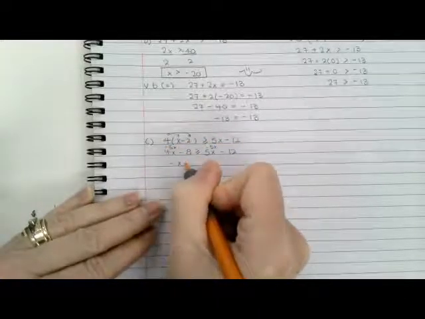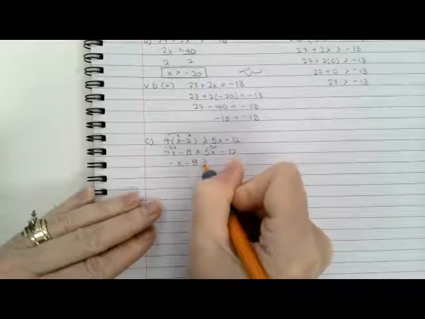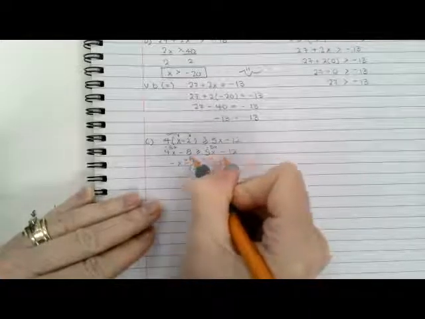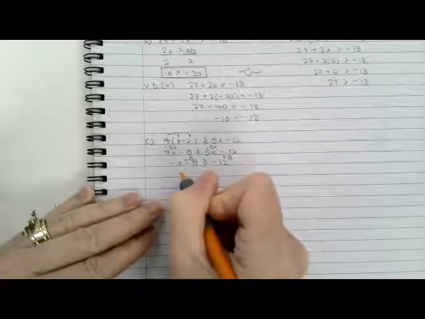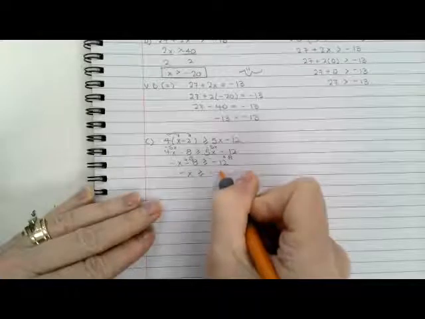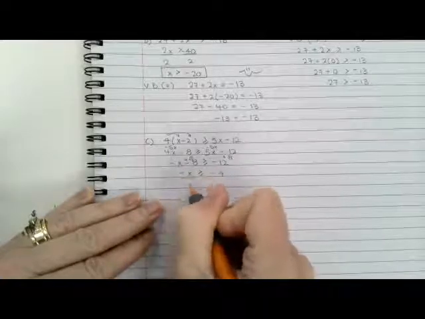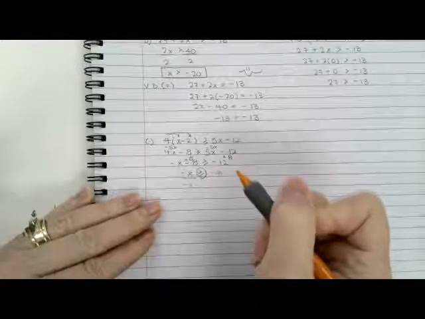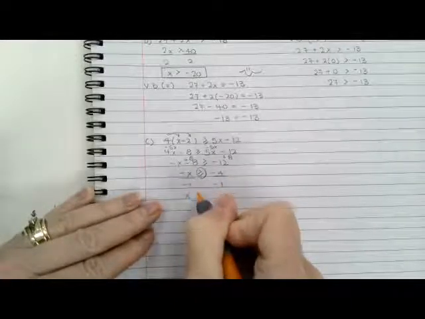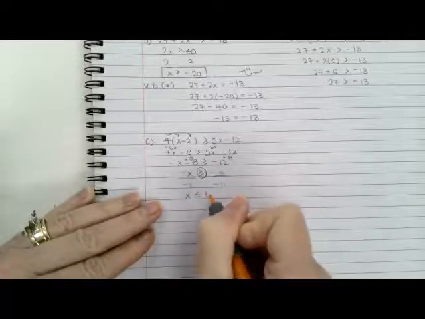Negative x, take away 8 is greater than or equal to negative 12. Plus 8, plus 8. Negative x is greater than or equal to negative 4. Divide by negative 1. When I divide by a negative, my sign's going to switch. So x is less than or equal to 4.